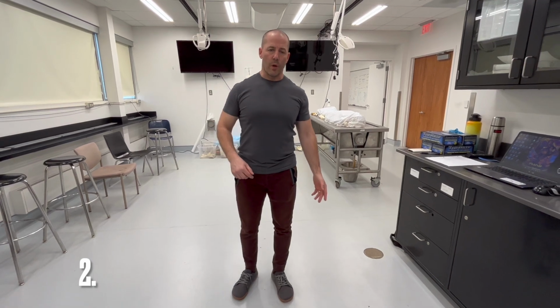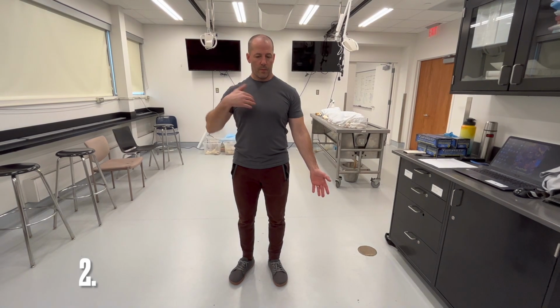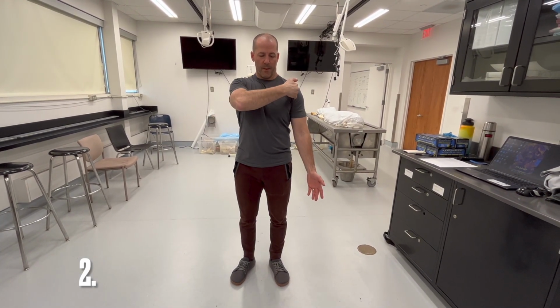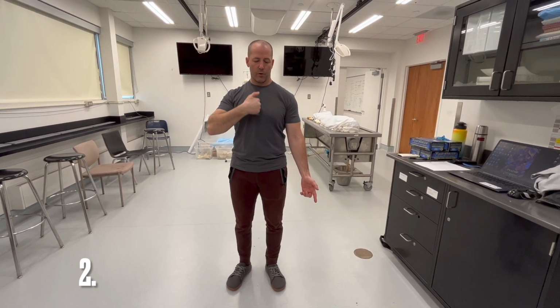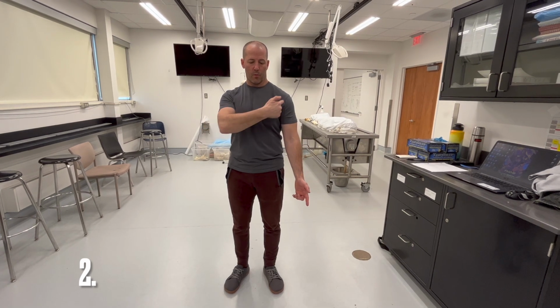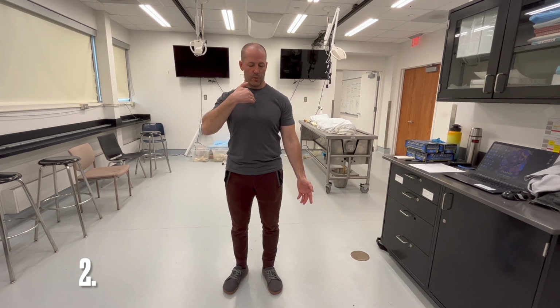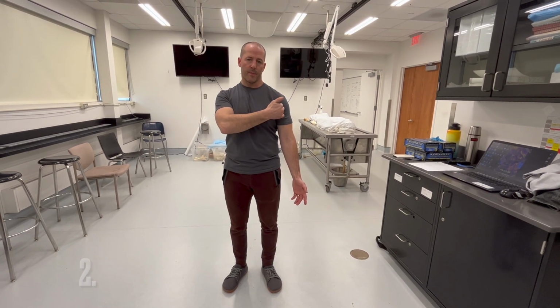This will be a positioning question, so you're going to use directional terminology to answer this. I want you to tell me relative to this point and that point. So from here to there, I want to know what term would you use for this point relative to this point here. The directional term you use to name this point relative to this point.